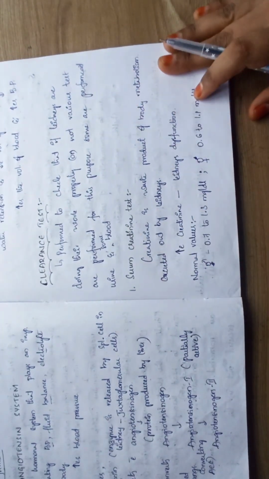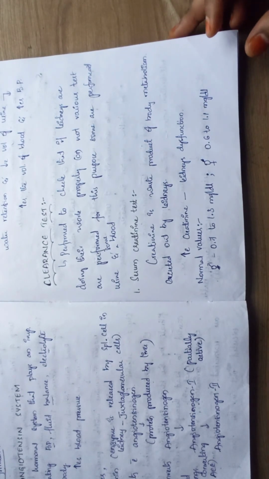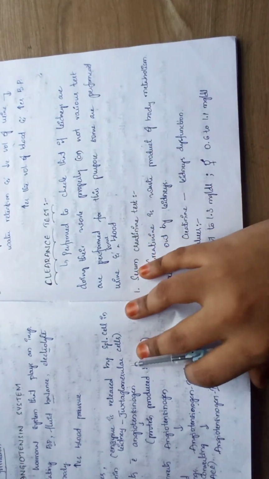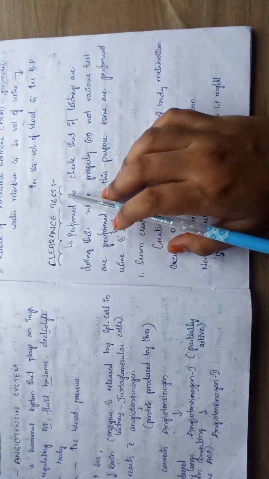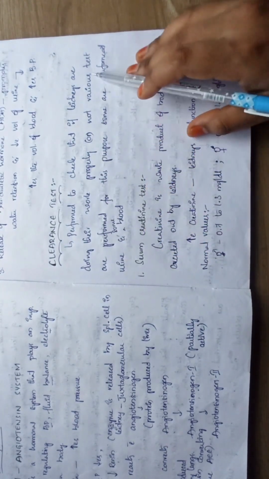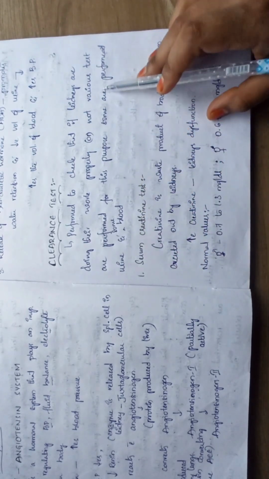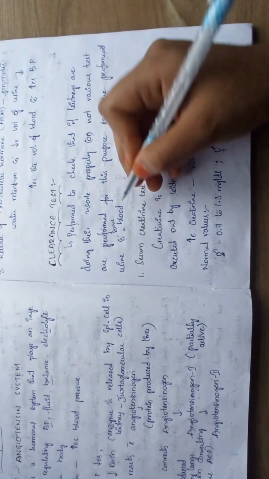And the last topic is the clearance test. What is a clearance test? We check how your kidney is performing. It is performed to check whether the kidneys are working properly or not. Various tests are performed for this purpose. Some are performed with urine and some with blood.